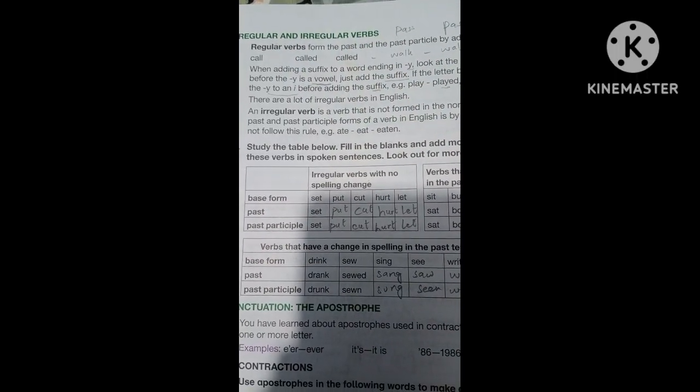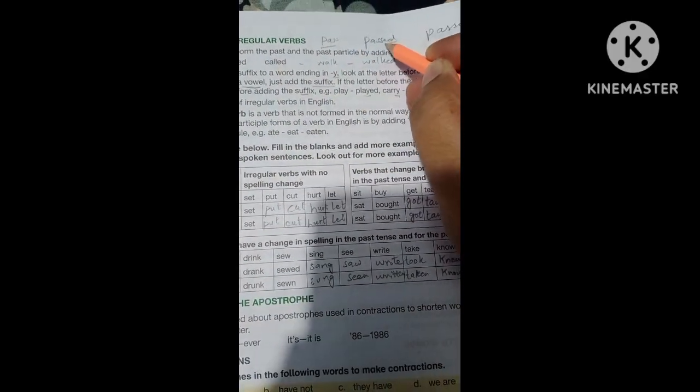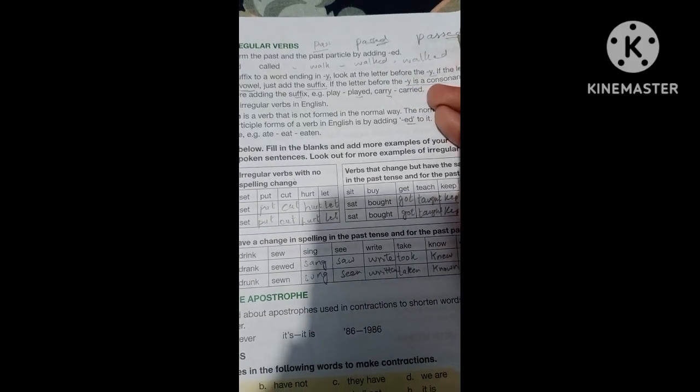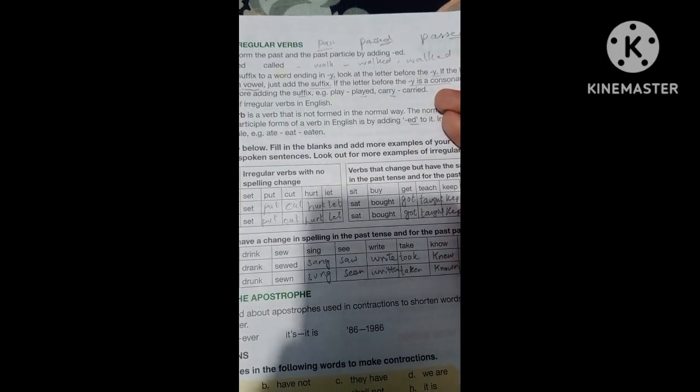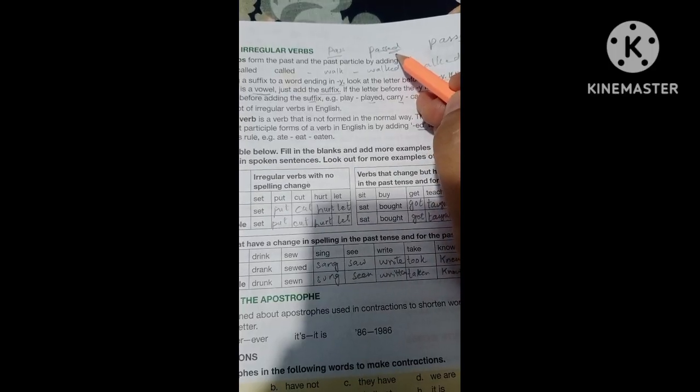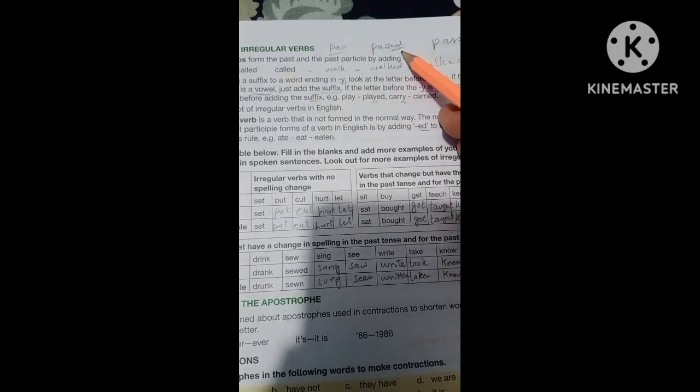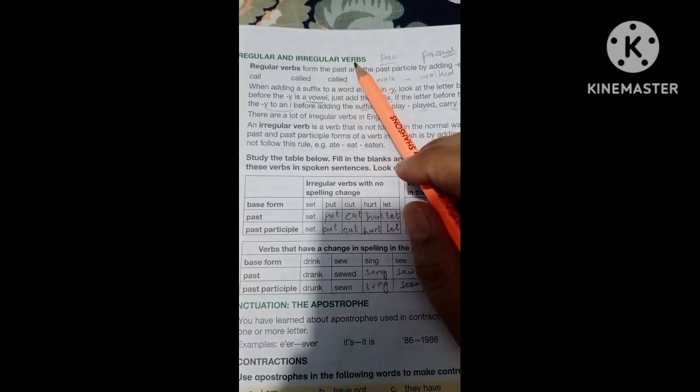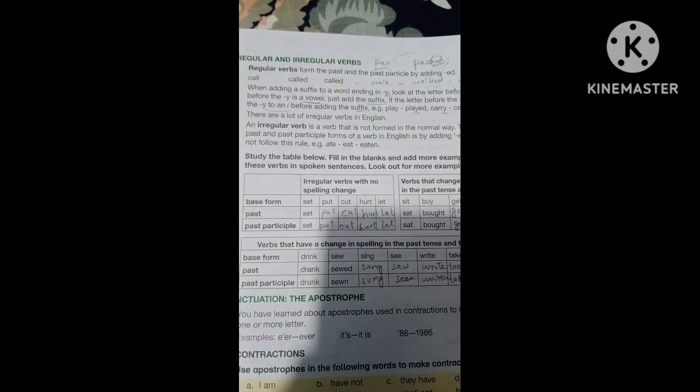For example, regular verbs: you just have to add only ed to form the second and the third form. Second and the third form you have to only add ed. For example, from pass it would be passed and passed. From walk it would be walked and walked. From call it would be called and called. Now, have you understood that regular verbs are formed by only adding ed in the second and the third form?